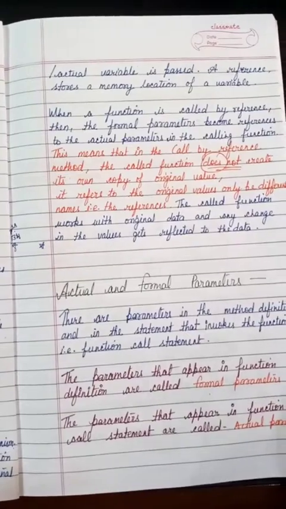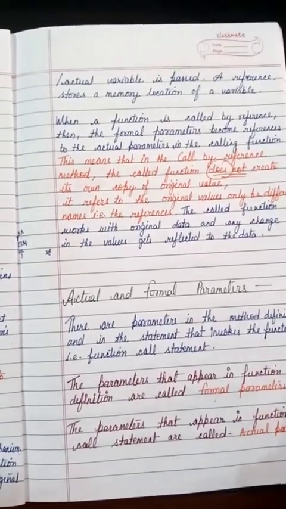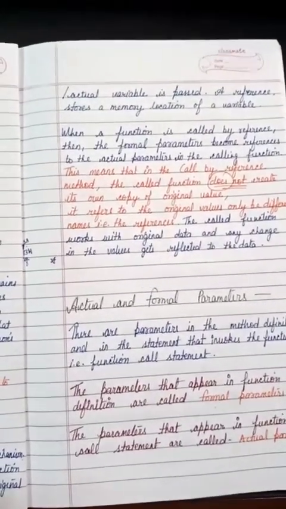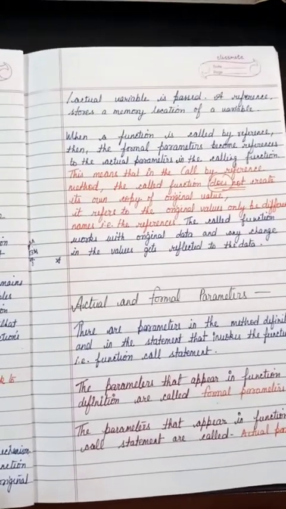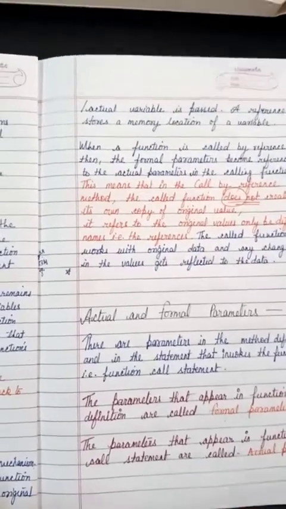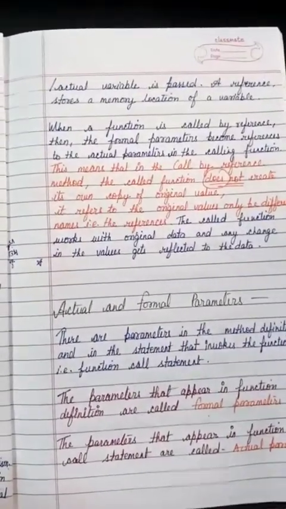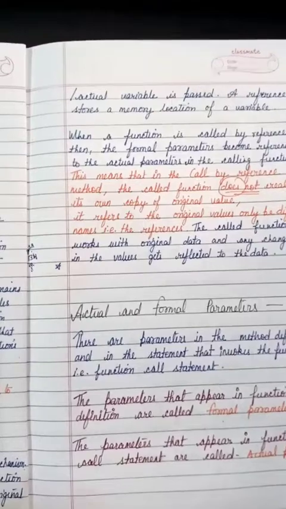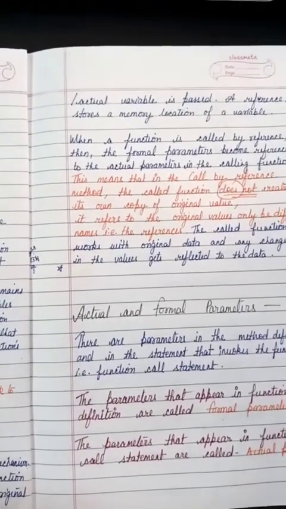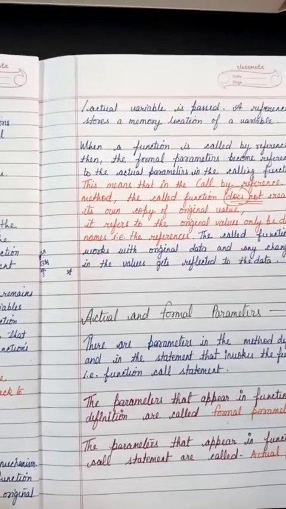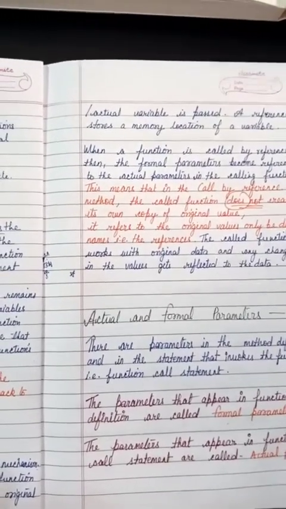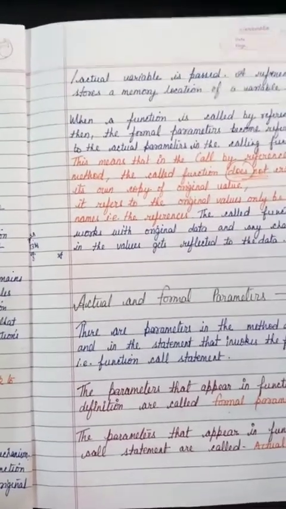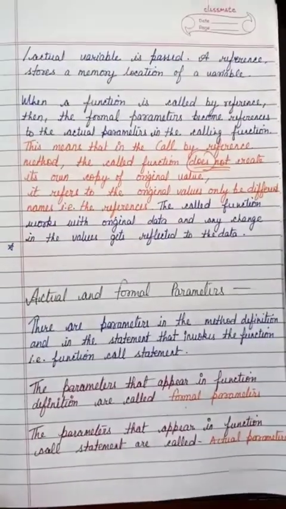Again, I am going to repeat the difference between call by value and call by reference method, as these are the important things in this chapter. Difference between call by value and call by reference, difference between actual and formal parameters, difference between pure and impure function. These differences are important. In call by value method, you receive the copy of actual parameters into formal parameters, so the changes are not reflected back to the original values. But in call by reference method, we work with the original data, so any change in the value gets reflected to the original data.